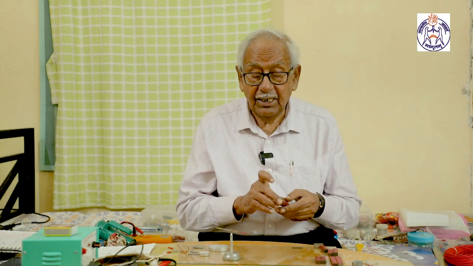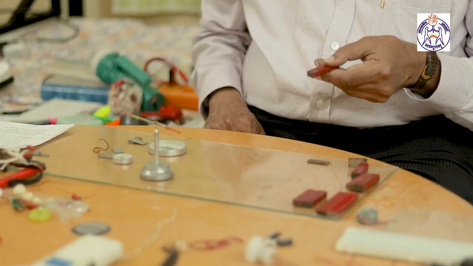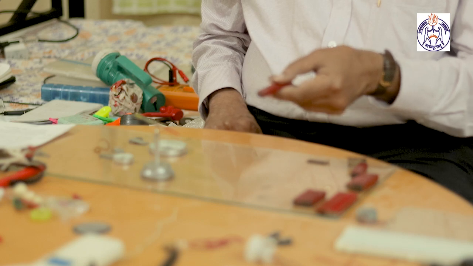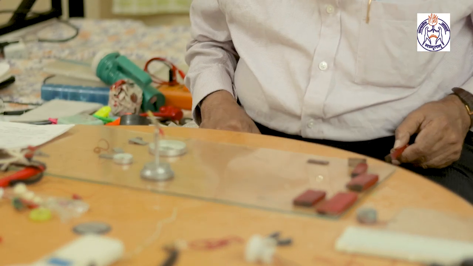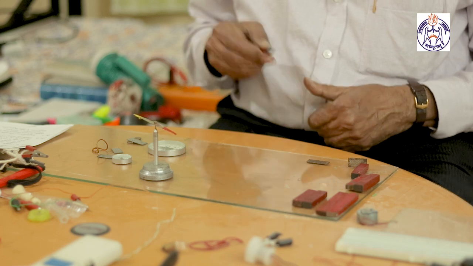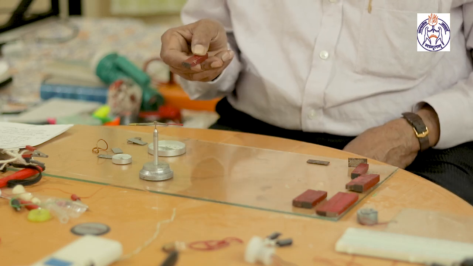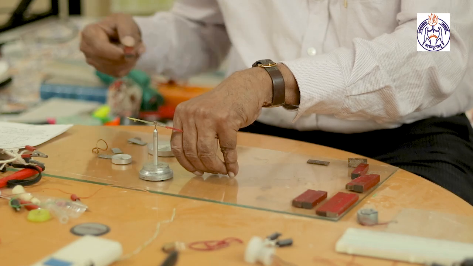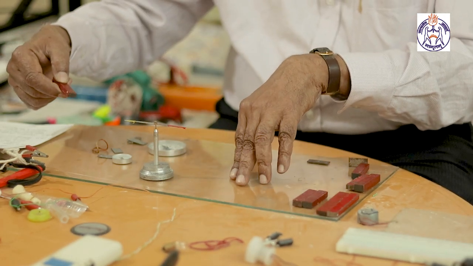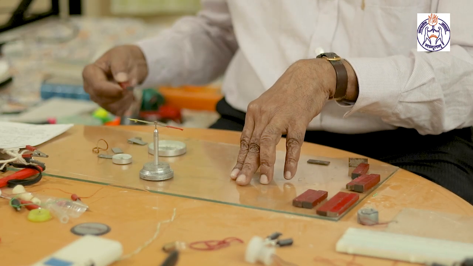And if I take a north pole here, and try to go towards the compass, you see the red part is going away. That means north repels north. Similarly, if I take the south towards the south, let me make it steady, and from this direction I go, you see the south is going away.